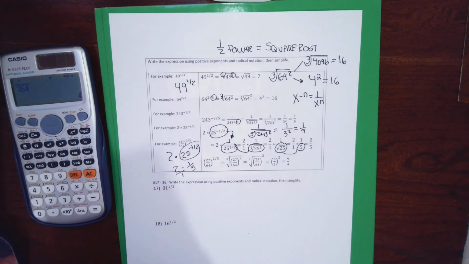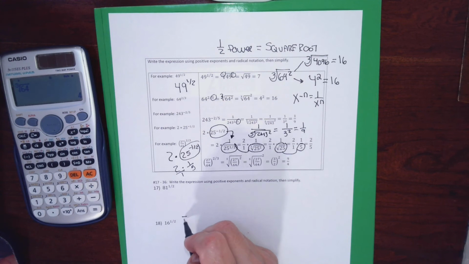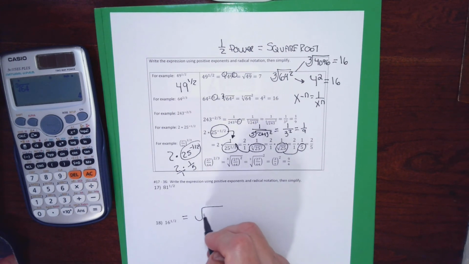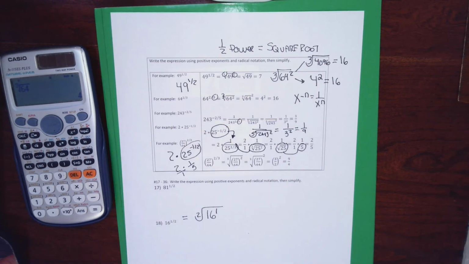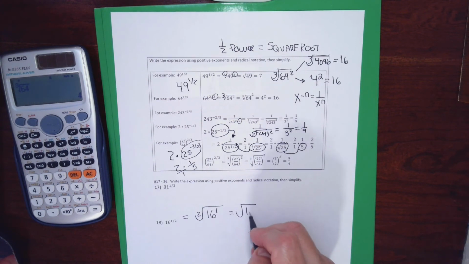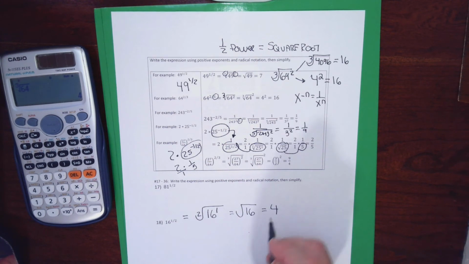Let me just jump into the problems. I feel like I'm rushing these, so let me go slower. For 16, I'm going to write this as a radical. The radical form is the square root of 16 to the first. Apparently, I really need to slow my mind down. That's going to be the square root of just plain 16. And the square root of 16 is 4.